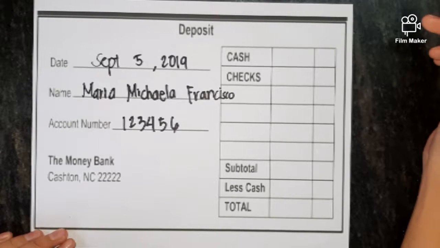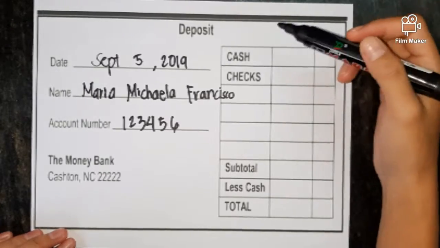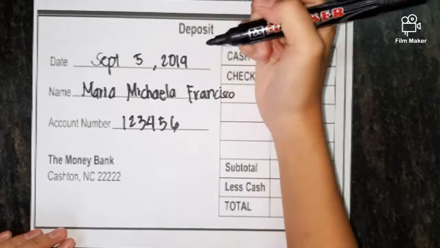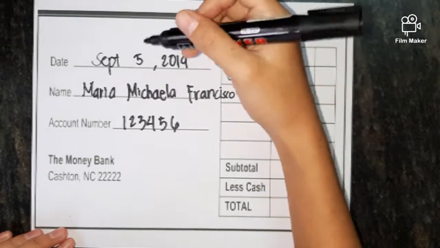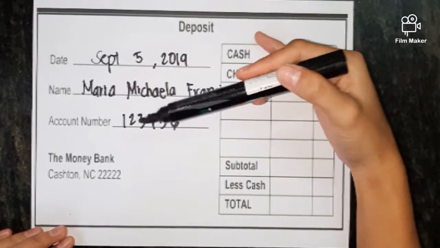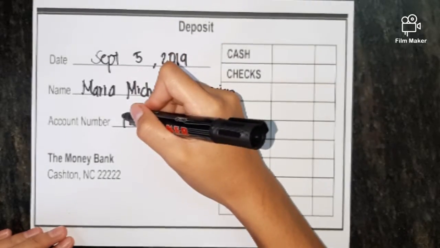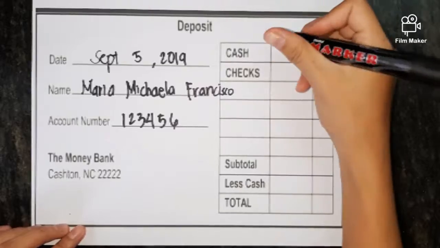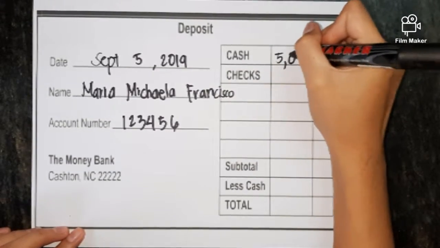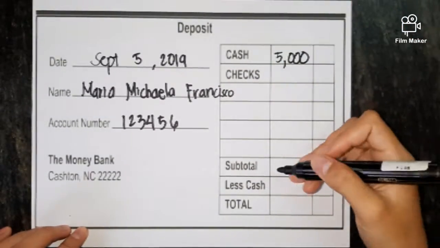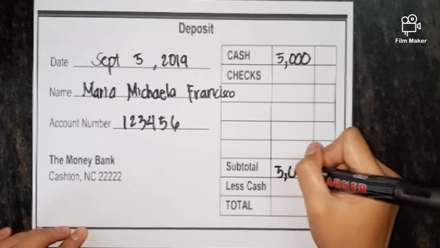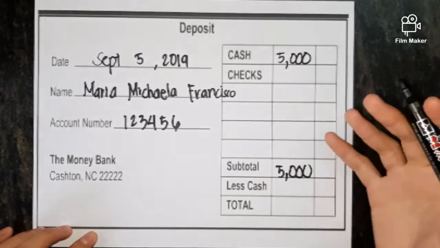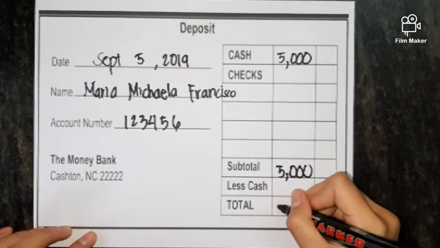Example of deposit slip. Sa date, ilalagay mo kung kailan ka magde-deposit ng pera. Halimbawa, September 5, 2019. Sa name naman, pangalan mo. Account number, halimbawa, 123456. Sa cash naman, kung magkano yung ide-deposit mo. Halimbawa, 5,000. Subtotal, 5,000 din. Sa less cash, wala ka nang ilalagay dahil wala naman. Kaya total of 5,000.